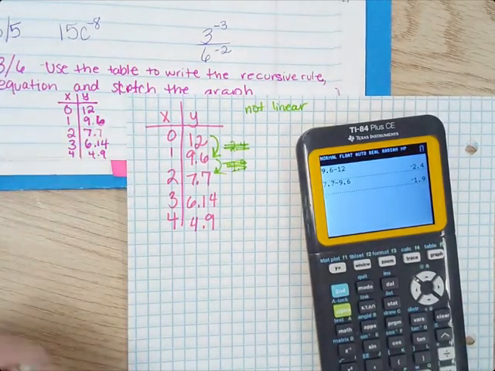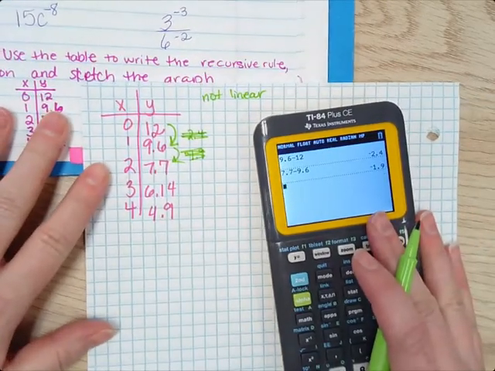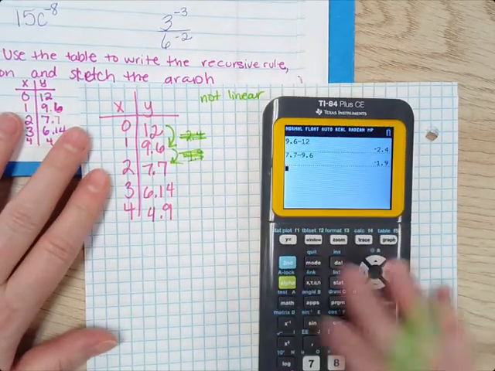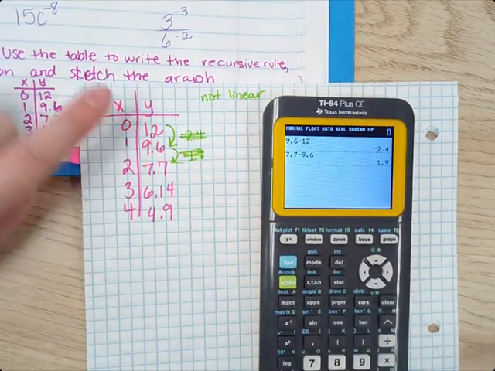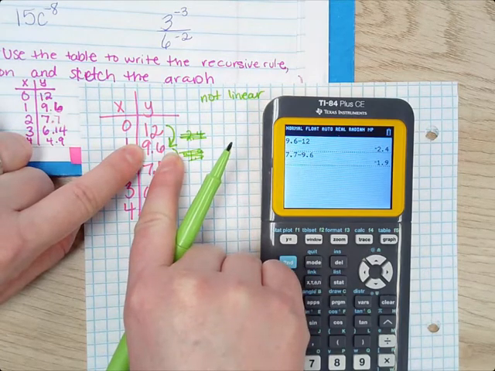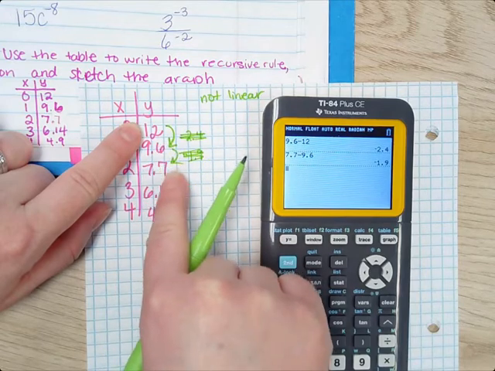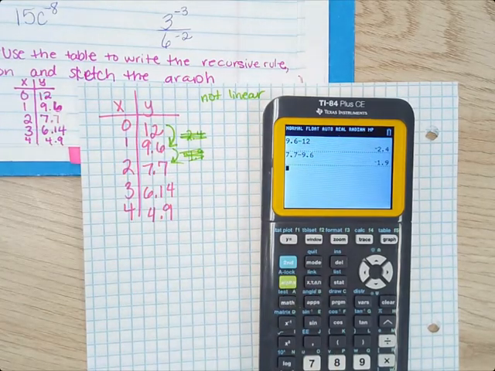So now I need to decide, okay, if it's not linear, then exponential, possibly. To determine if it's exponential, you would divide these, because it's 12 times something to get 9.6. If it's a decrease, that means my rate is less than 1.